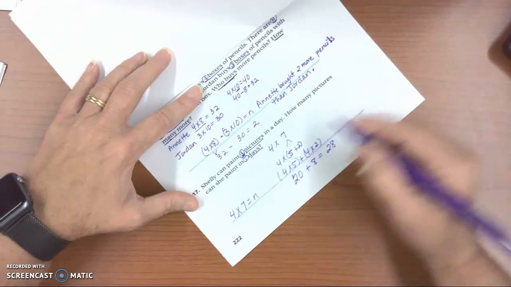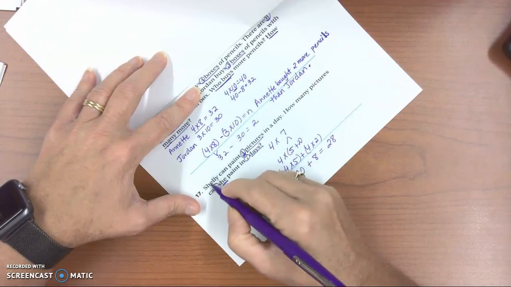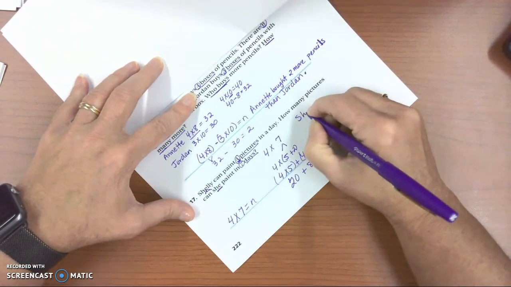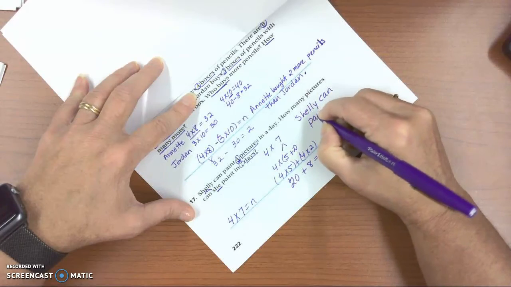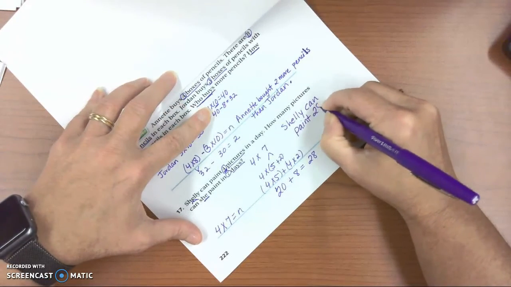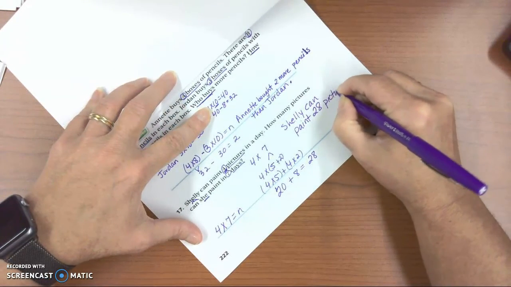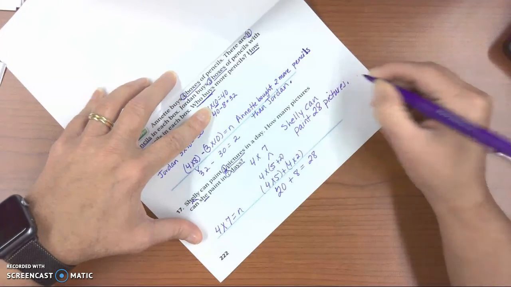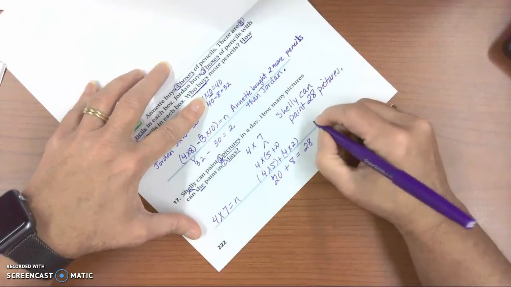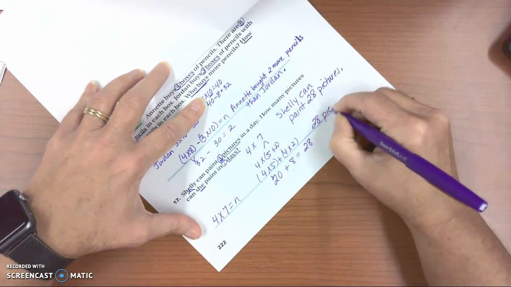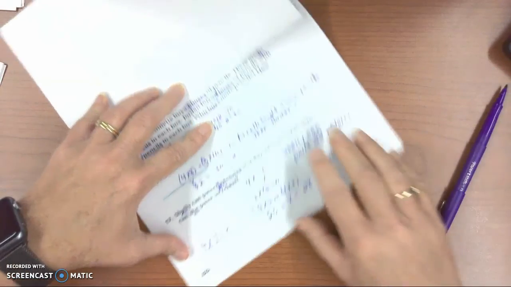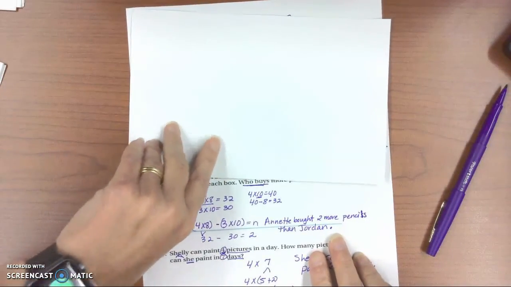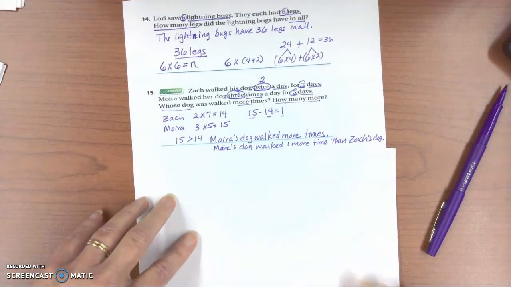How many pictures can she paint? She refers back to Shelley, so Shelley can paint 28 pictures. Okay, if your teacher lets you just label the answer, you could put 28 pictures. There you go. That is part 2 of the mid-chapter review, mid-chapter checkpoint for 3rd grade, Unit 4.